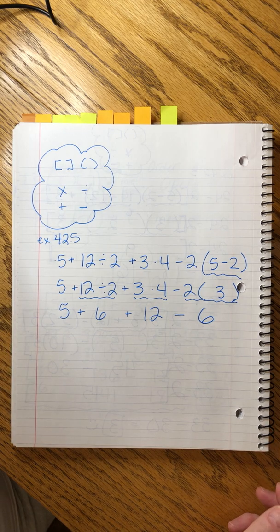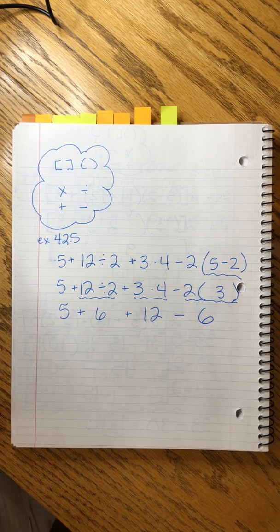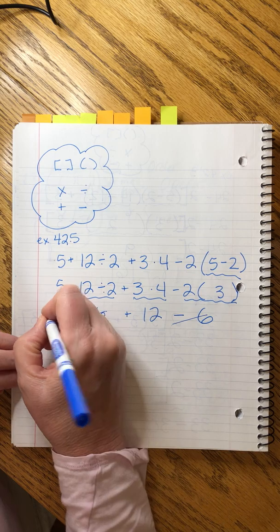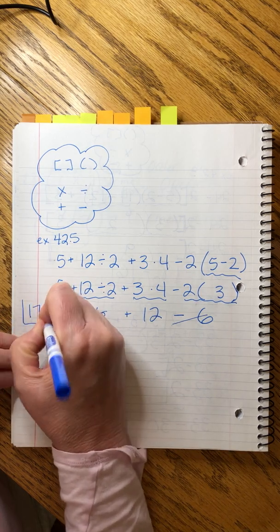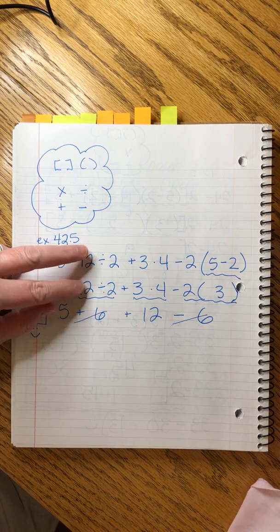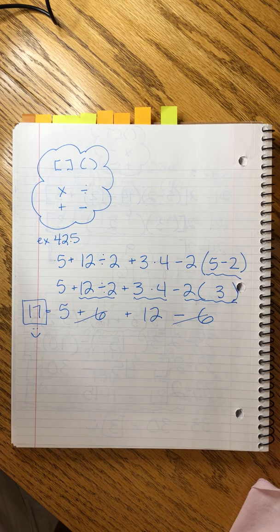Oh, okay. How do you feel about that? That just cleaned it up nicely. Plus 6 and minus 6 cancel. 5 plus 12 equals 17, and that's our final answer. Okay, so in these problems, you treat the division just like you would the multiplication and do it on the same pass through.